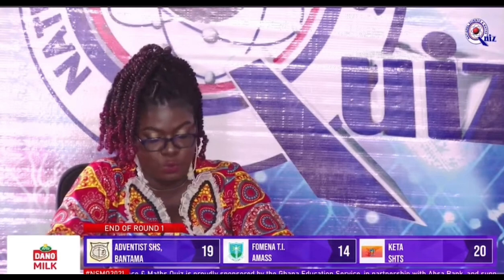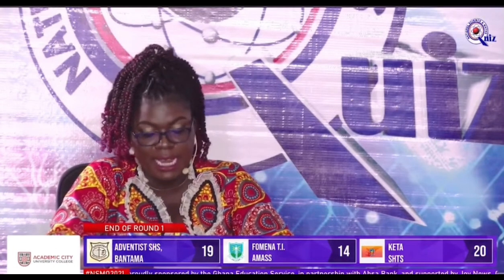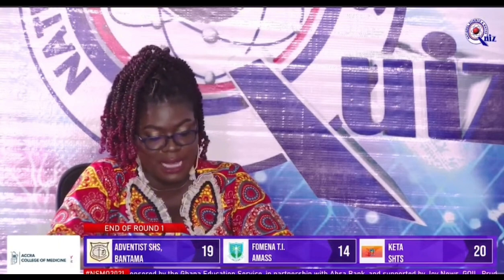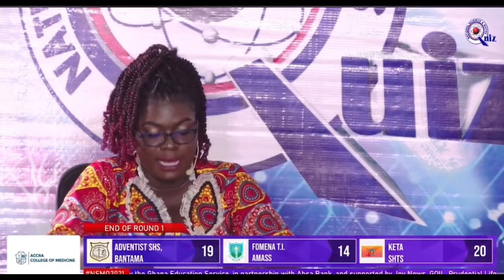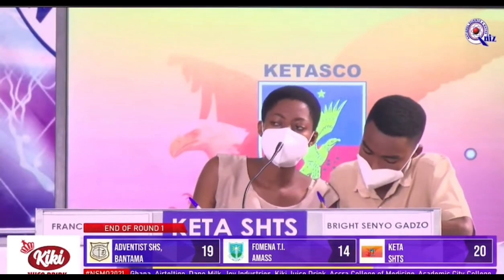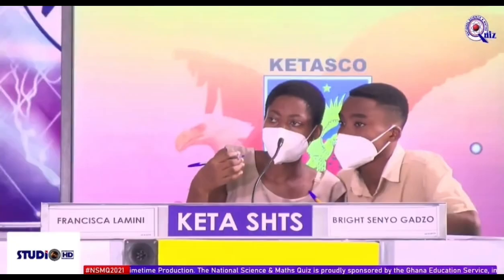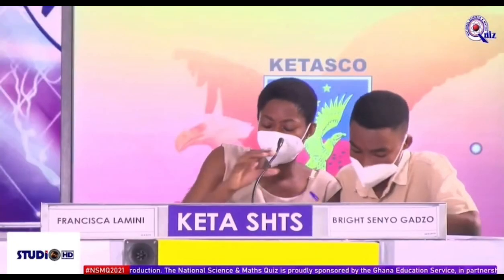Yes. A committee of 3 is to be formed from 3 men and 3 women. In how many ways can this be done if there are 2 women and 1 man on the committee? Keta Senior High Technical School. 9 ways. That is correct. In which part of the mammalian respiratory system does the actual exchange of gases occur? The alveoli. That is correct.